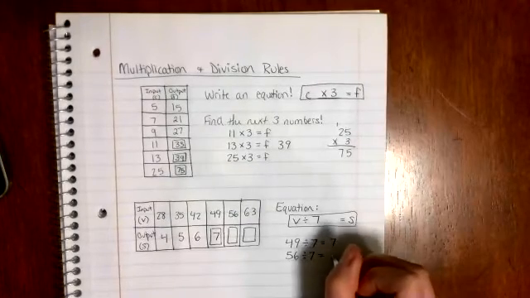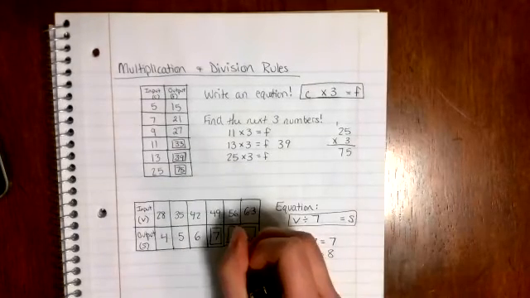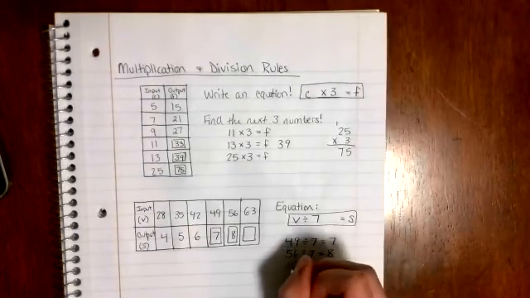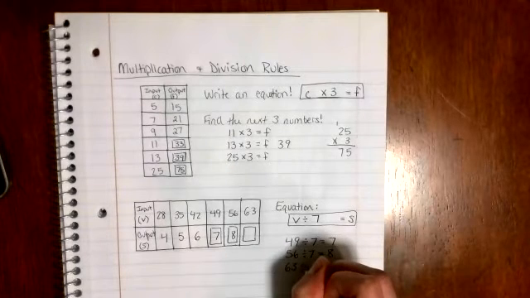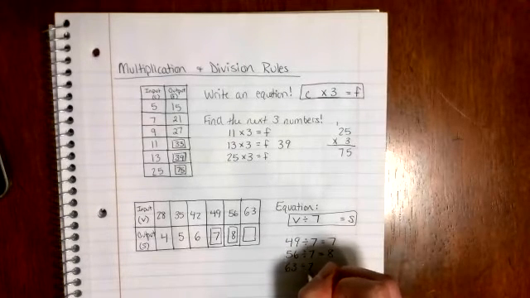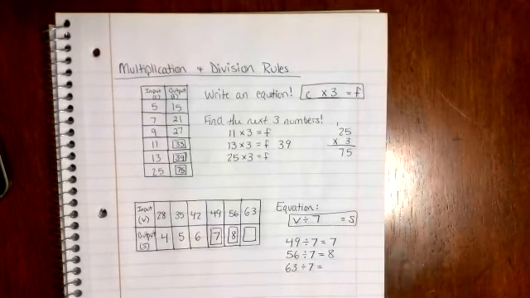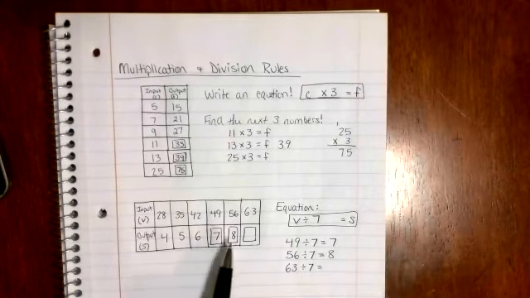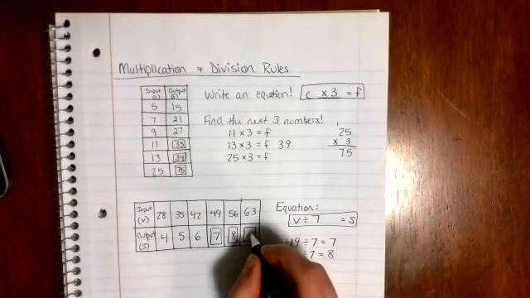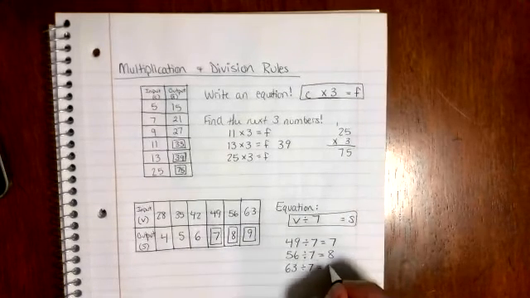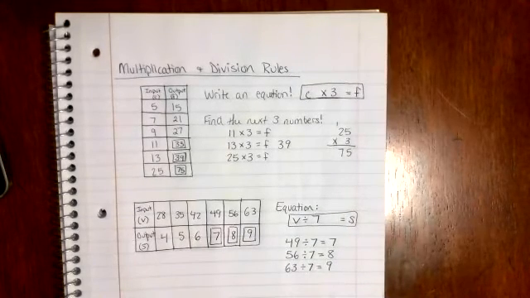If you got 8, you are correct, yet again. And 63 divided by 7, what does that equal? Well, if you can tell, we're going up 4, 5, 6, 7, 8, and these don't jump a whole lot, so it's probably 9. And if you got 9, you're absolutely correct yet again.